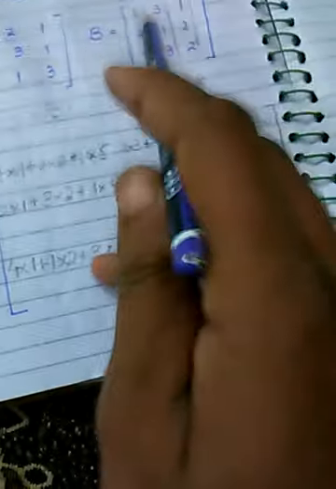and arrange them in the order: number of rows in the first matrix cross number of columns in the second matrix. The positions will be of the columns of the second matrix. We will place them at the position of the second matrix. So this way we will get our multiplication solution.